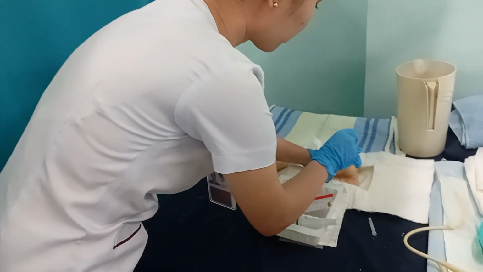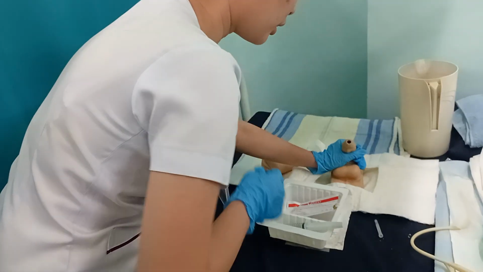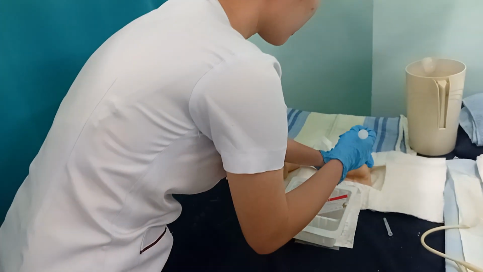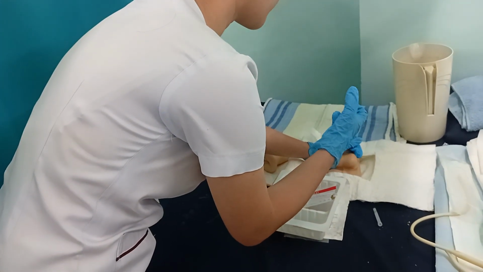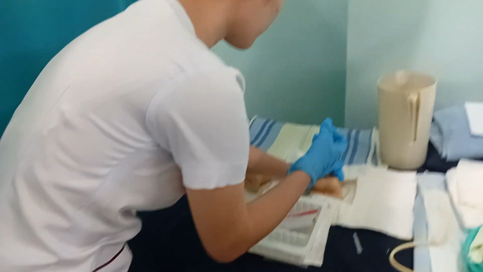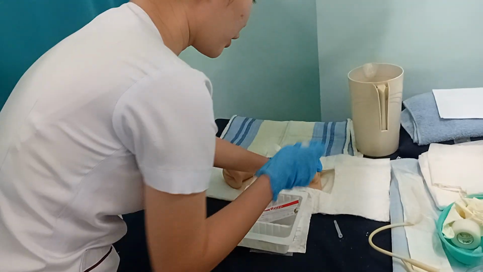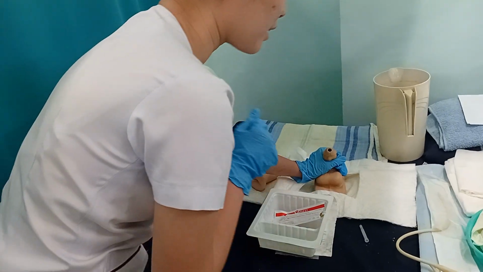We're going to inject the lubricant. What do you call that lubricant in that syringe? The lube syringe. Okay, inject the lube syringe. And after that, we are going to proceed with the insertion.